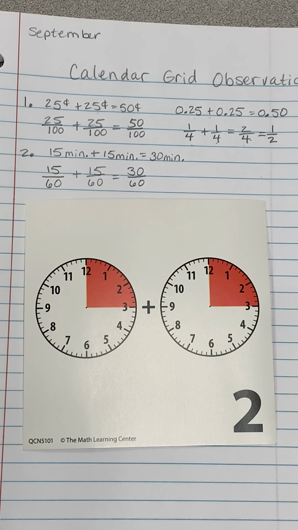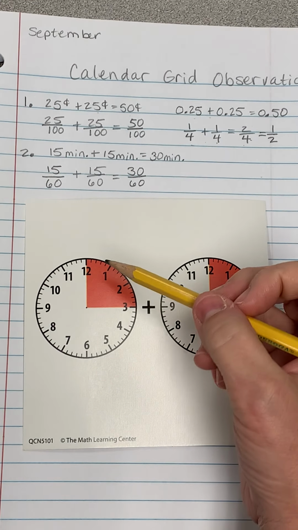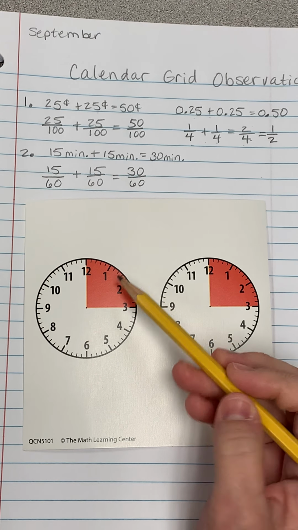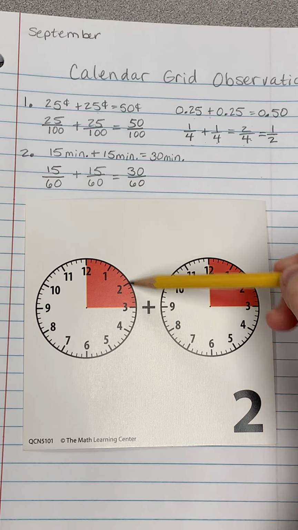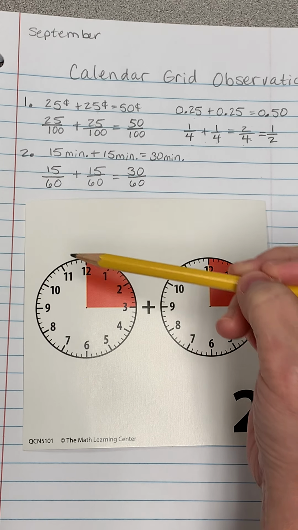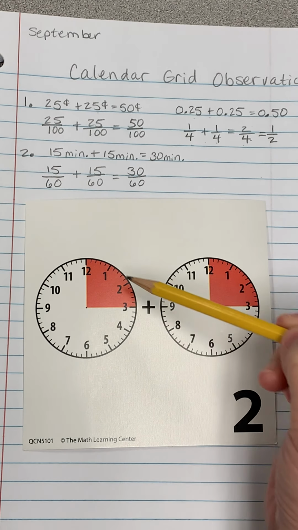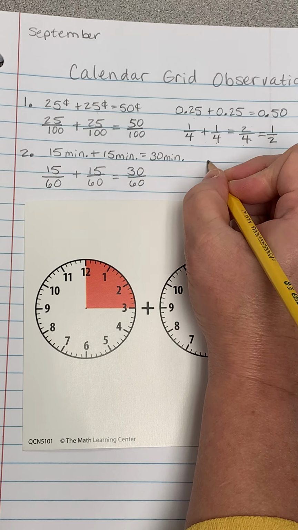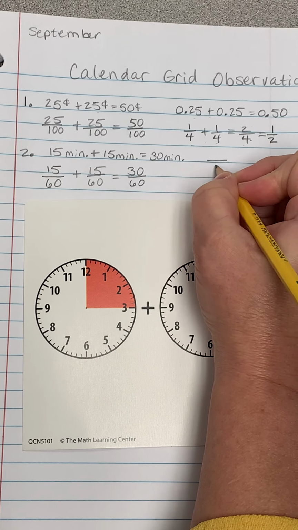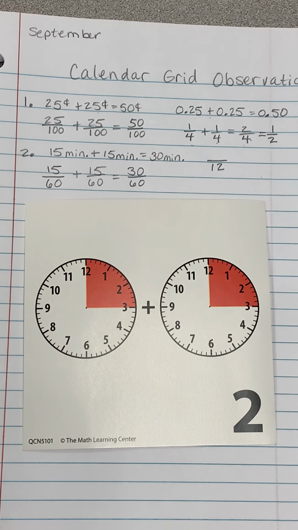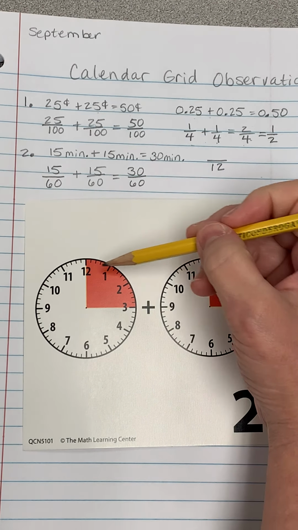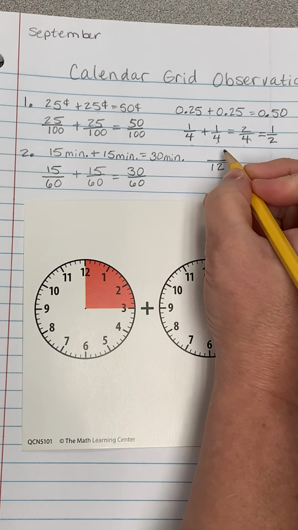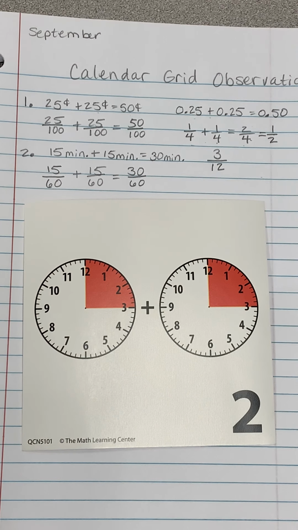All right. Then I was thinking, do you see these numbers on the outside? Those are the things that stand out to us the most, right? We go from 1 to 12. Well, that means there's 12 numbers in the whole clock face. So I'm going to come over here and make that my new denominator. So out of 12. Well, think of how many of those numbers are shaded right now. 1, 2, 3. So I'm going to make the 3 my numerator.